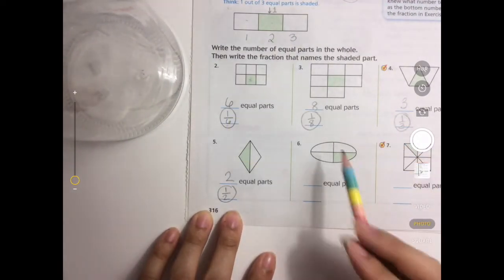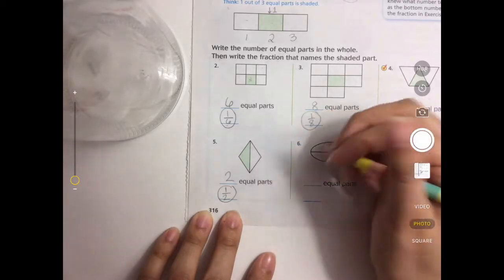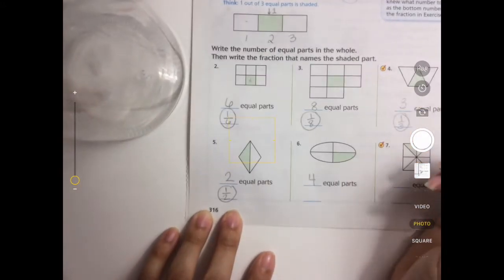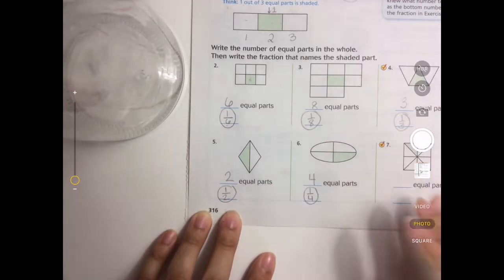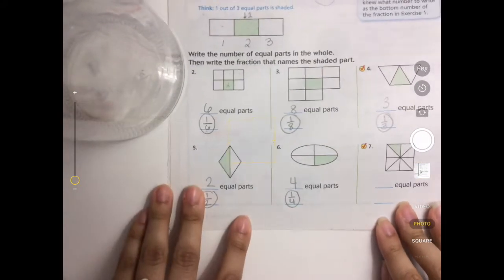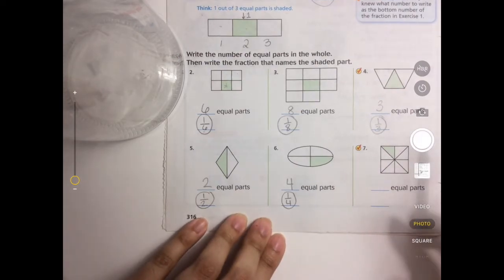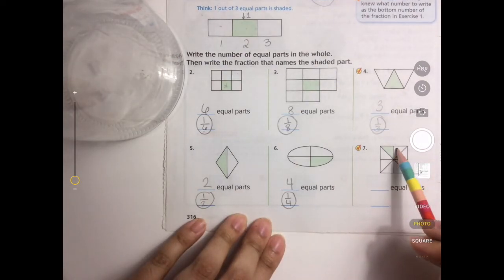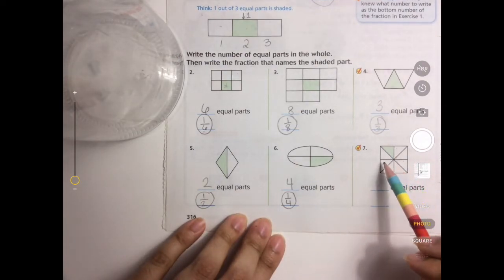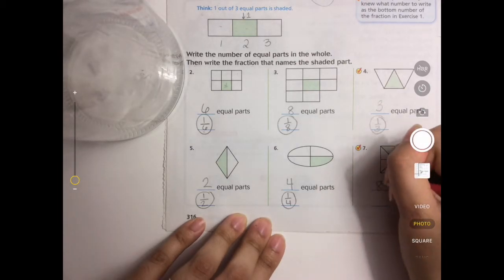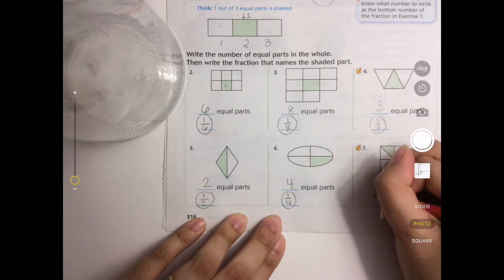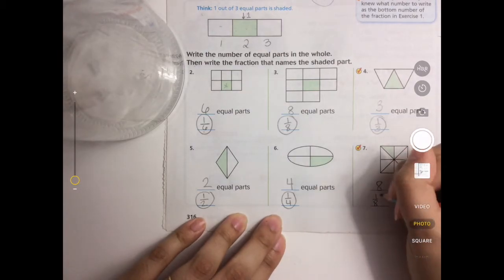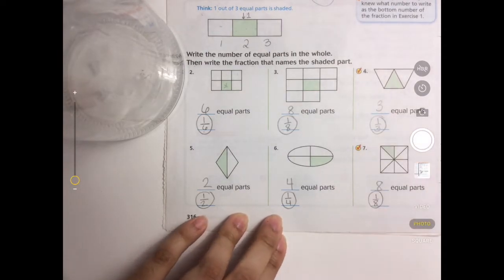Next one, how many equal parts? 1, 2, 3, 4 equal parts. How many pieces shaded? 1. So our fraction is 1/4. And the last one, share and show. How many equal parts? 1, 2, 3, 4, 5, 6, 7, 8 equal parts. What's our fraction? How many pieces are shaded? Only 1 out of all 8, so our fraction is 1/8.